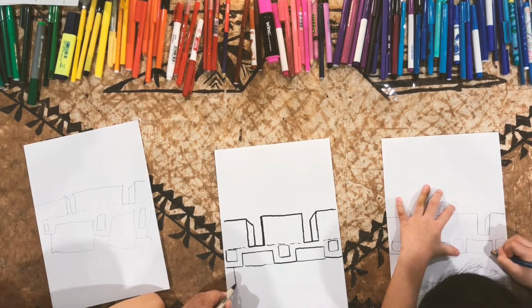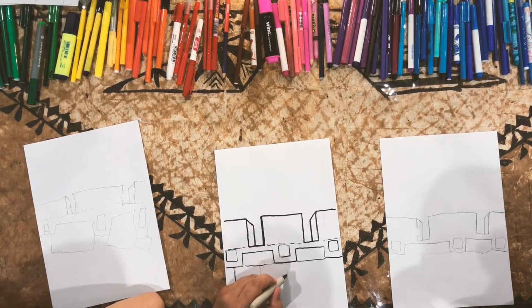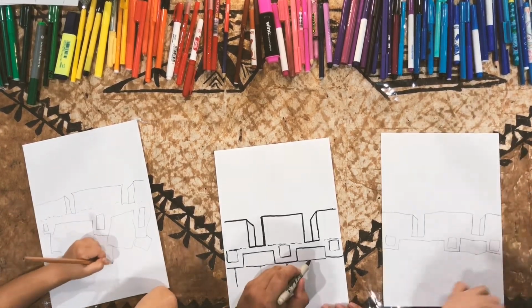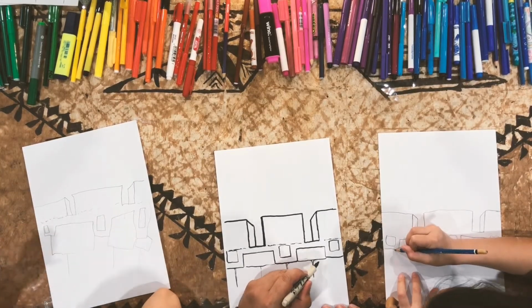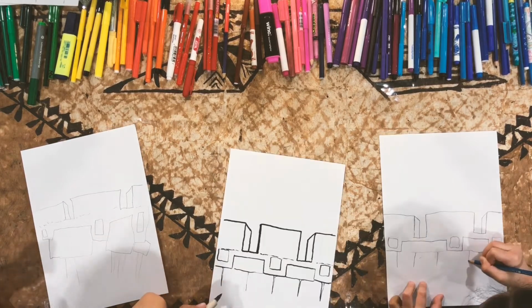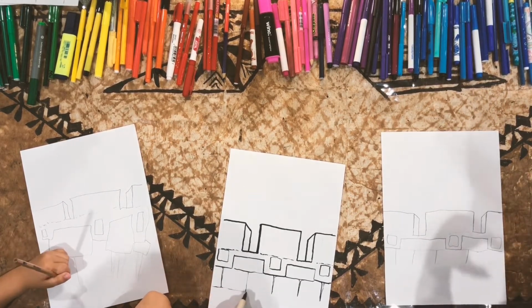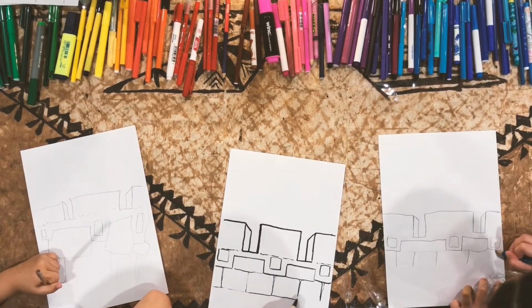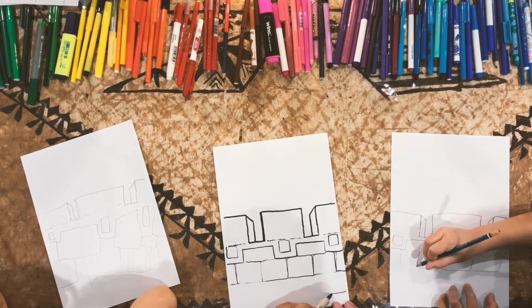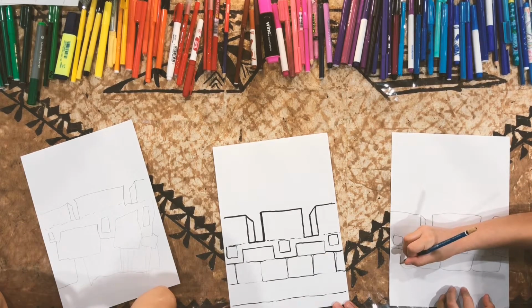Because they're made out of stone, they don't have to be perfect lines. We drew a few short lines going across and then a long line connecting them underneath. This time we drew a long line first and then we added the short lines after that.